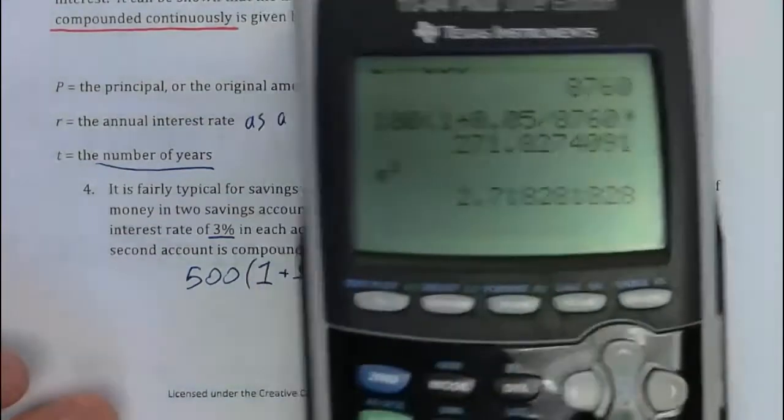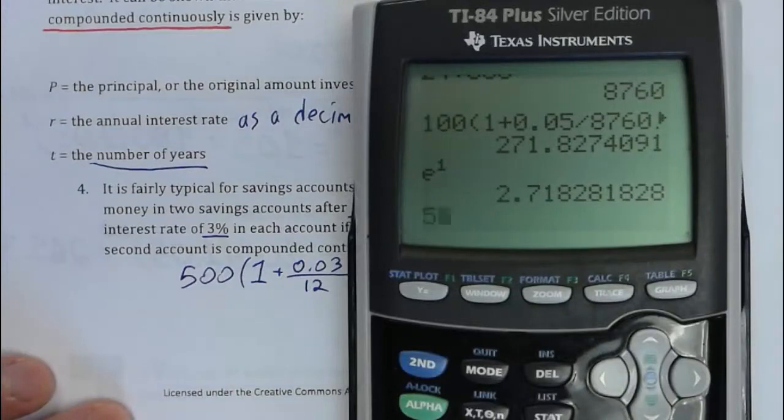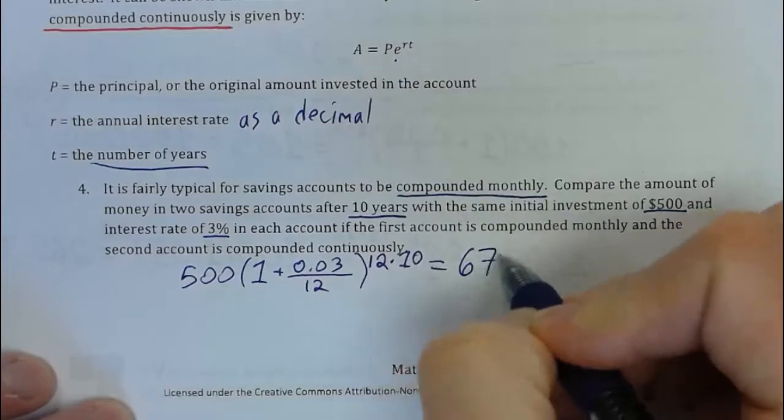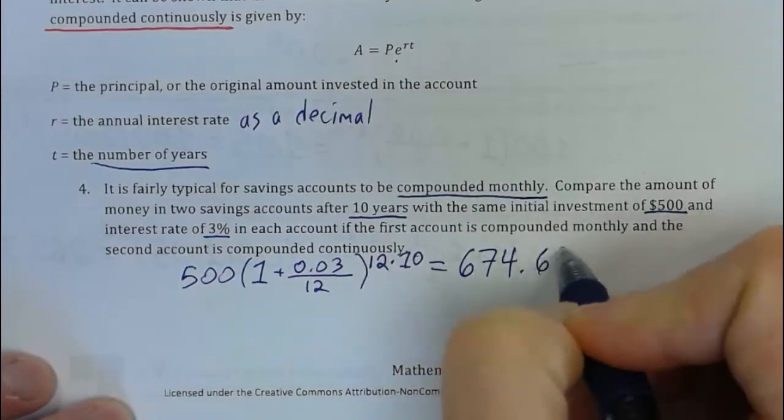If we put that into our calculator, 500, 1 plus 0.03 divided by 12, raised to the power of 12 times 10 years, we get $674.68.